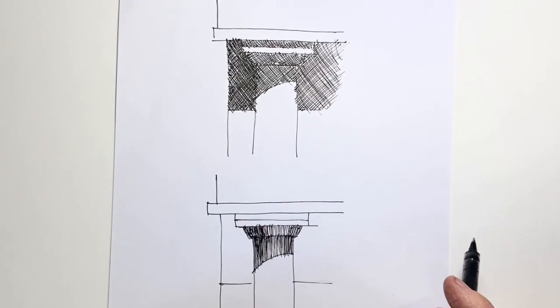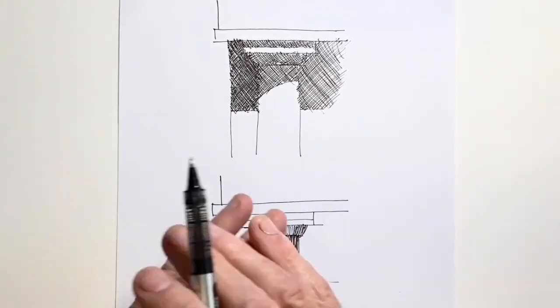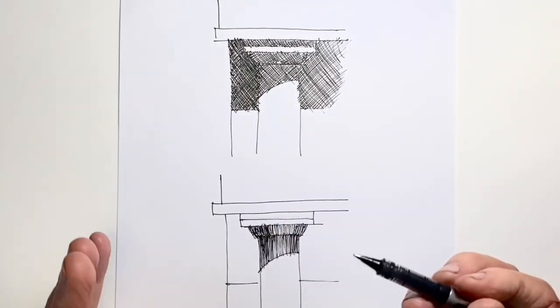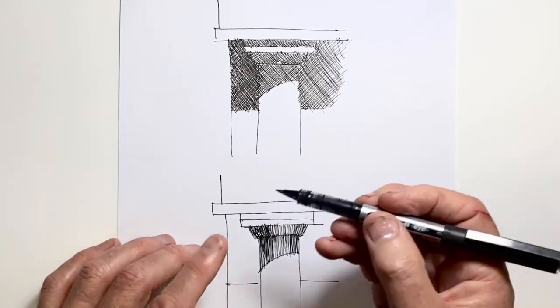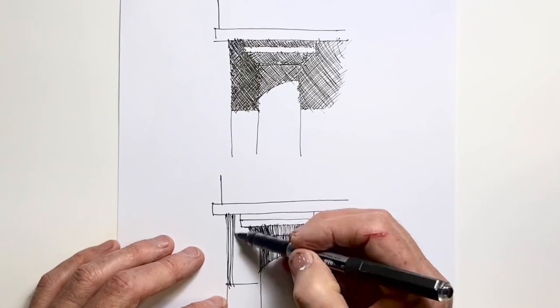Can you see how I'm now using the form of the object itself, the curvature of it, to help me decide how I'm going to hatch? And so for this section behind, I'm just going to do straight down.